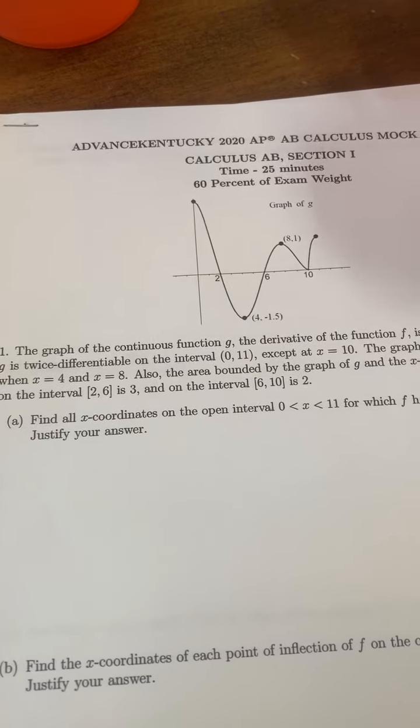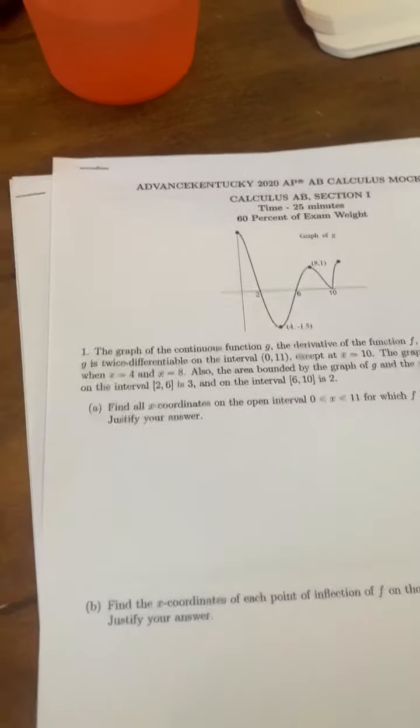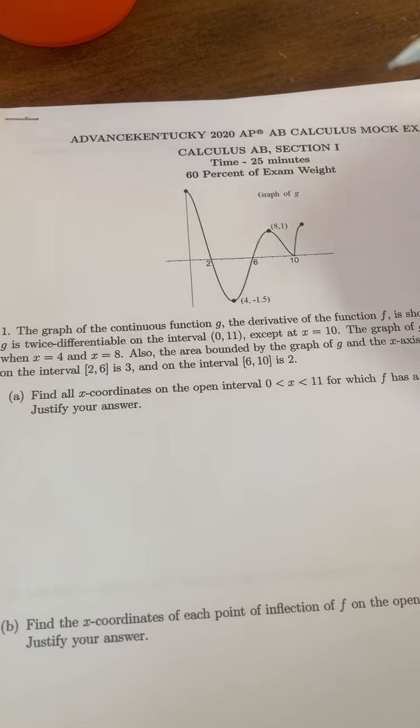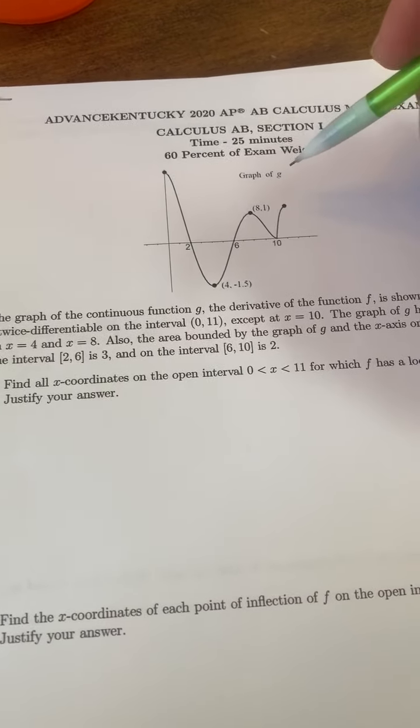3, I think by far the most reasonable of them. So maybe we'll get one that's a little more like this. But if we get a harder one like the last two, we're just going to try to get what we can out of it. So I got a picture of g, and it says it's the derivative of f.